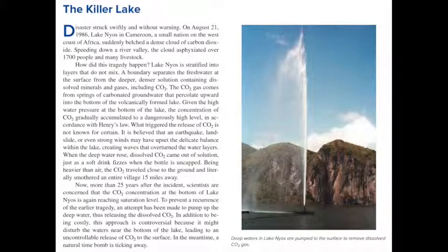So, right now, they are trying to prevent this incident from happening again by slowly releasing the dissolved carbon dioxide from the bottom of the lake.